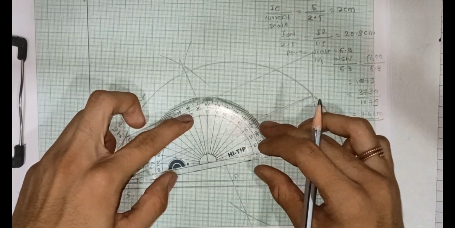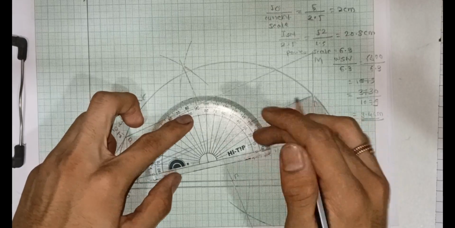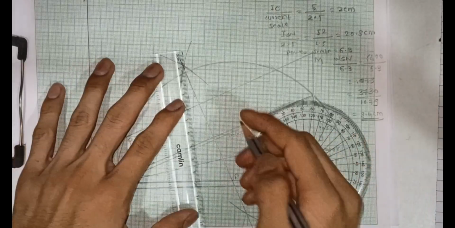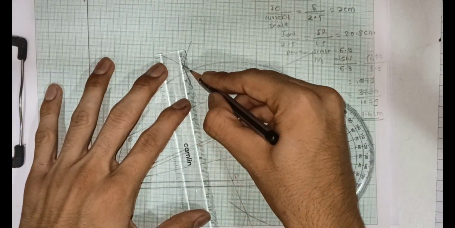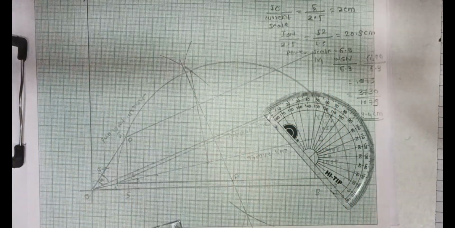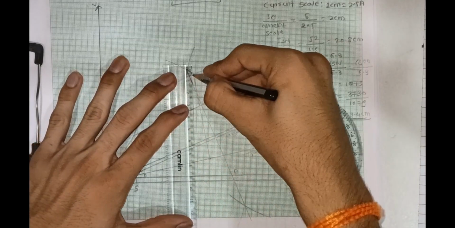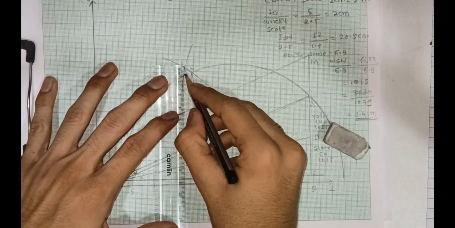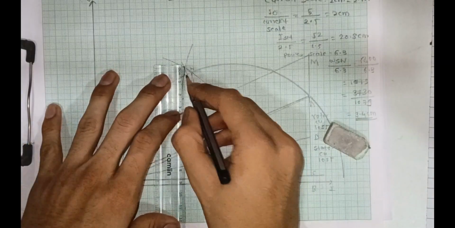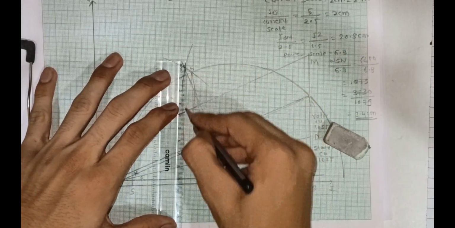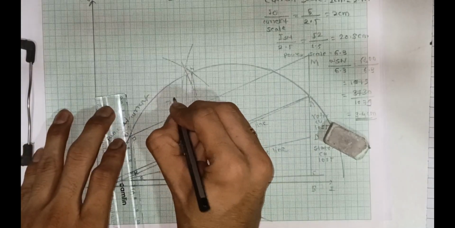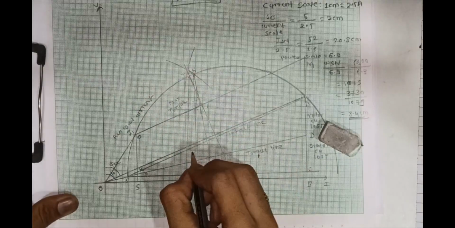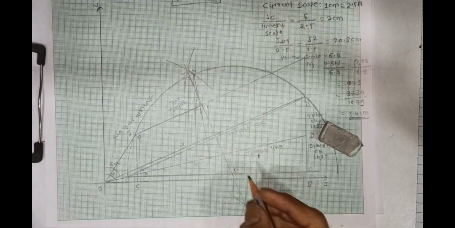Now bisect the torque line and take an angle of 90 degrees from the torque line. Now draw a perpendicular line to the torque line and extend it till it intersects the semicircle. Now draw a perpendicular line to the reference line up to the torque line, which gives us maximum torque. Similarly, draw a perpendicular line to the reference line, which gives us maximum power respectively.